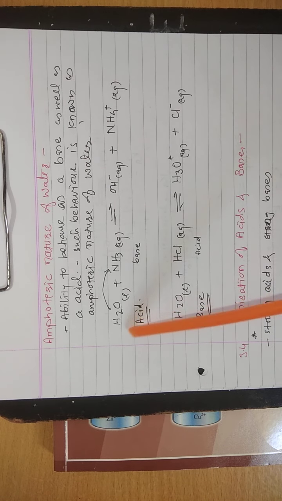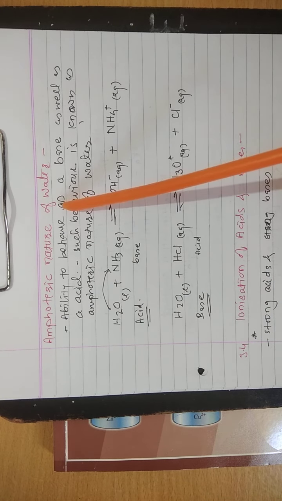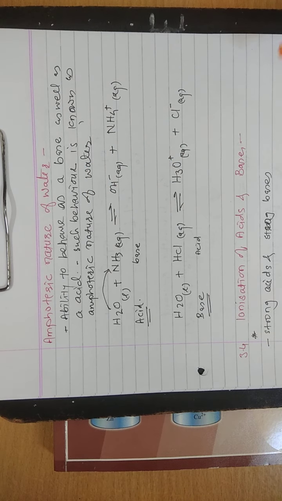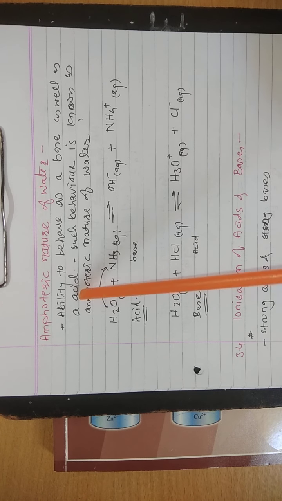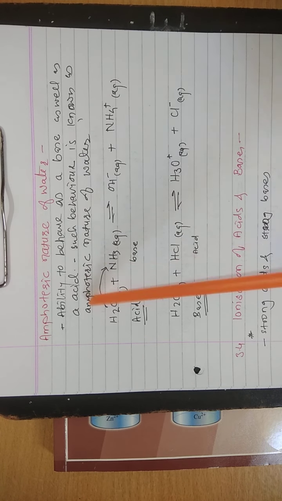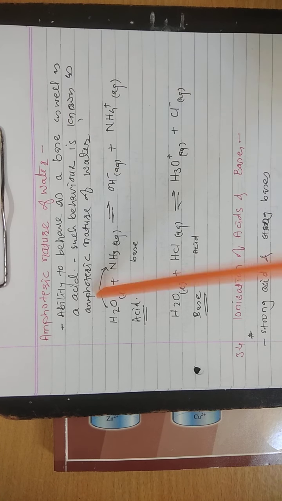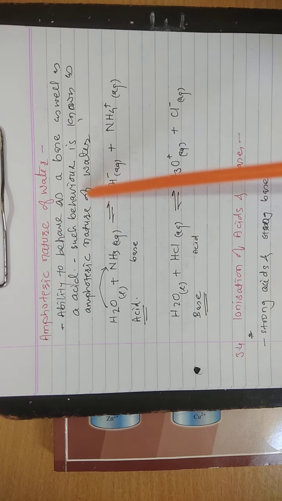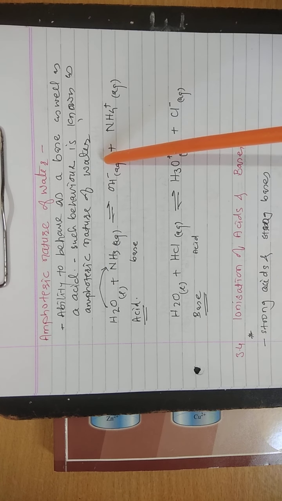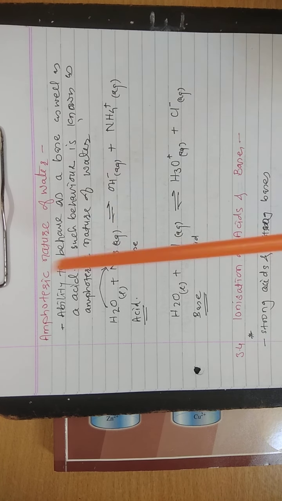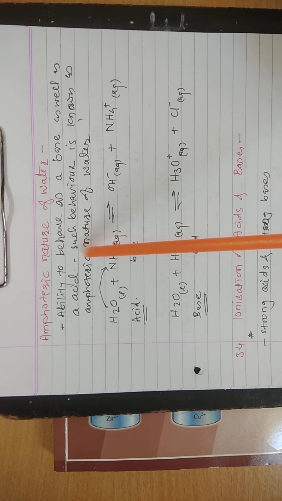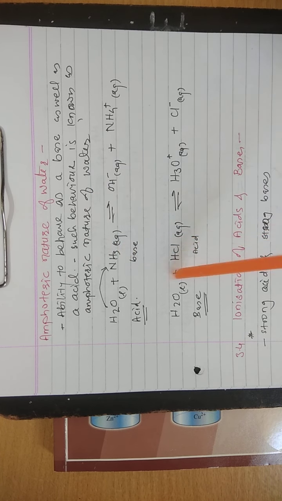Now the next point we are going to discuss is the amphoteric nature of water. Amphoteric nature of water means water behaves as an acid as well as a base, the ability to behave as base as well as acid. Such behavior is known as amphoteric nature of water. To make this clear, let us see two examples.